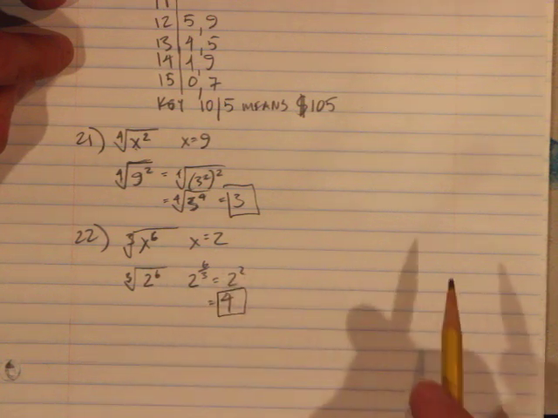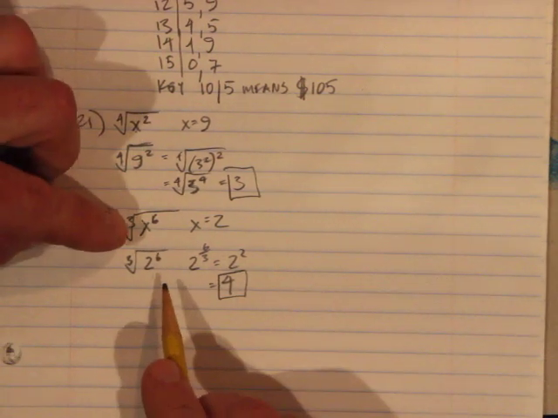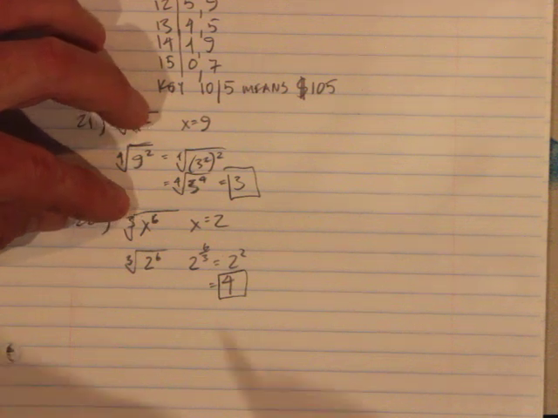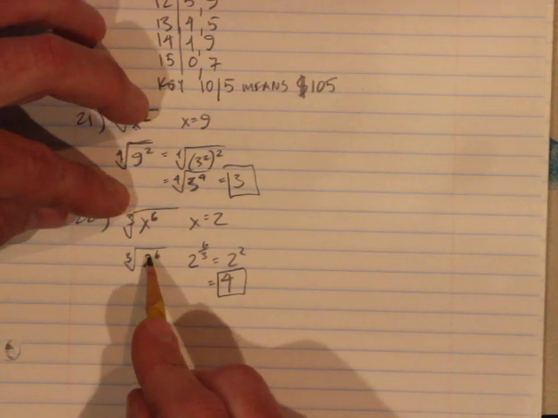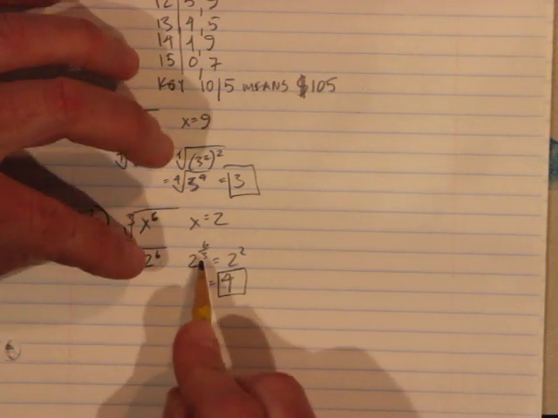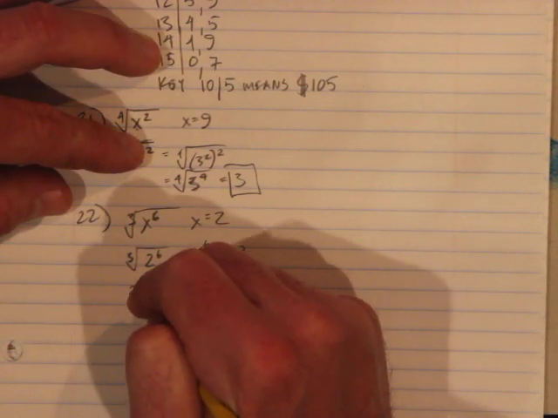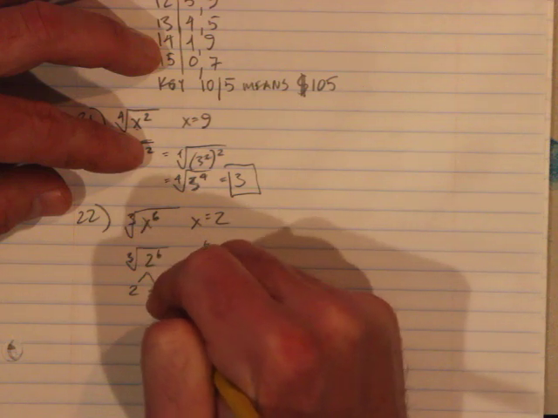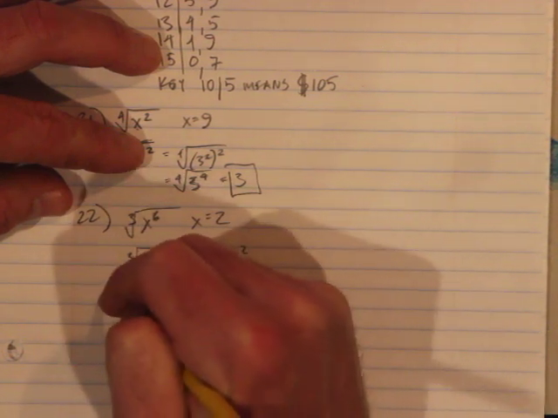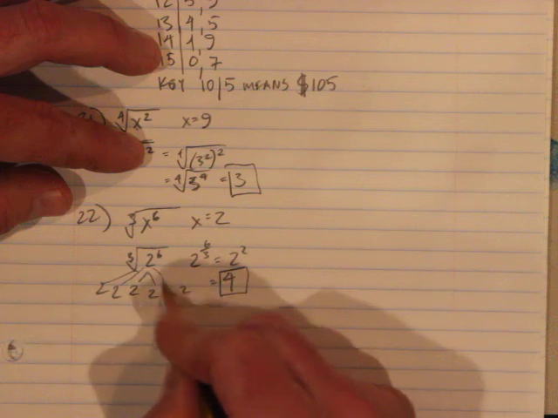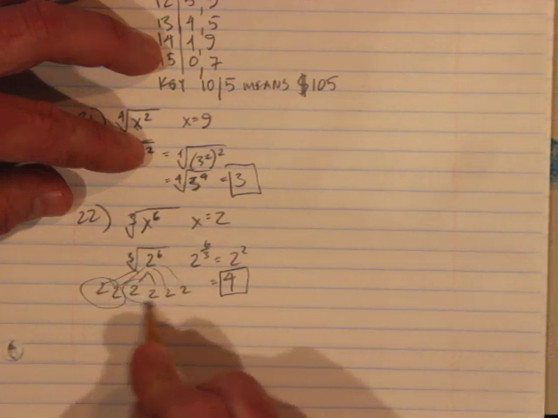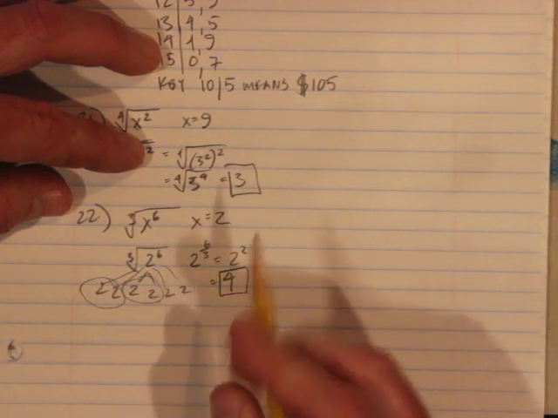That's kind of the quickest, easiest way if you know that 6 divided by 3 is how you work this out. If you don't know that, then you could break this 2 up into 2 times 2 times 2 times 2 times 2 times 2, 6 times. Oh, I need 3, sorry.